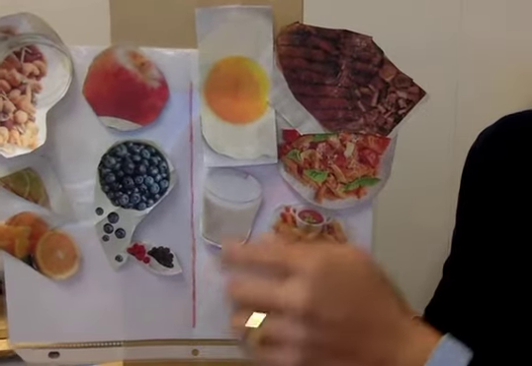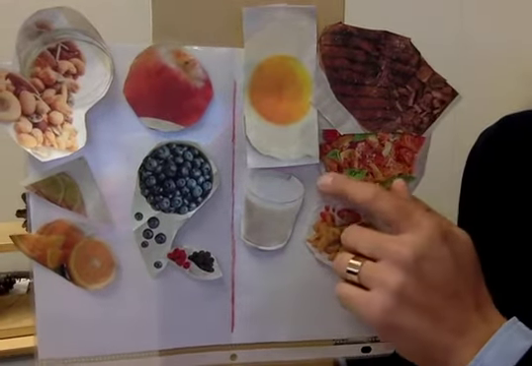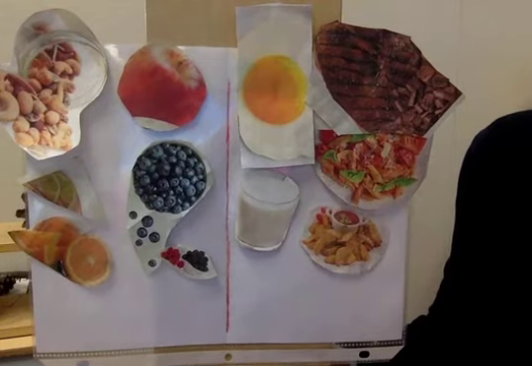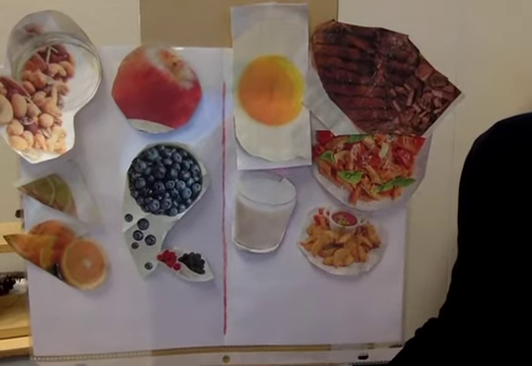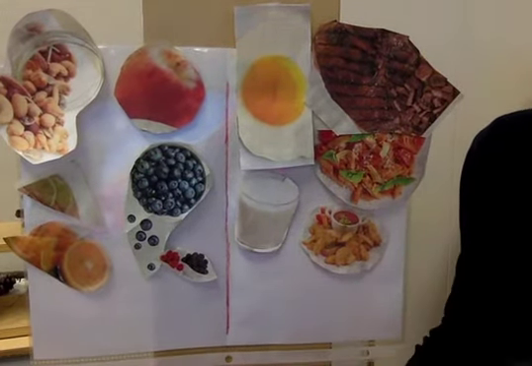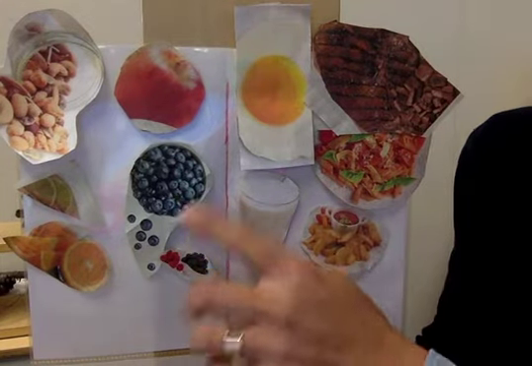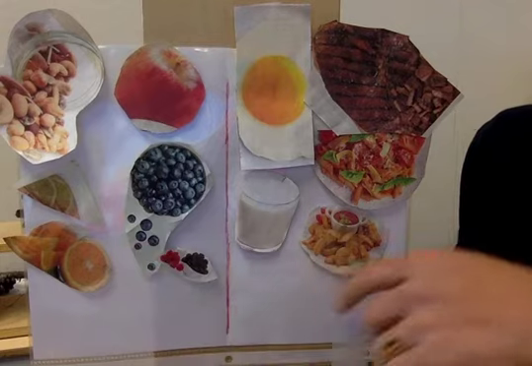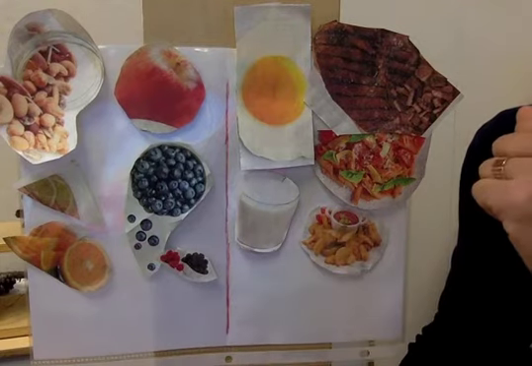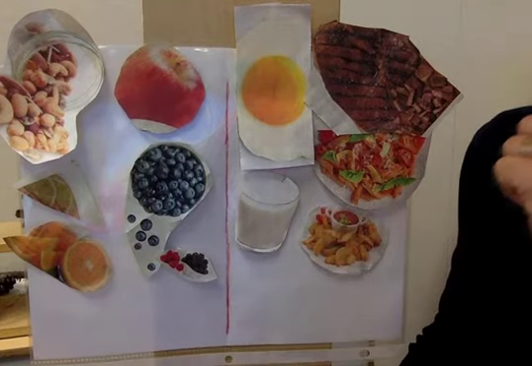Okay, now let's take a look at the items that do not grow from a tree. Let's ask ourselves, do these items still have stems or a place, and are they round, for a tree to attach to?